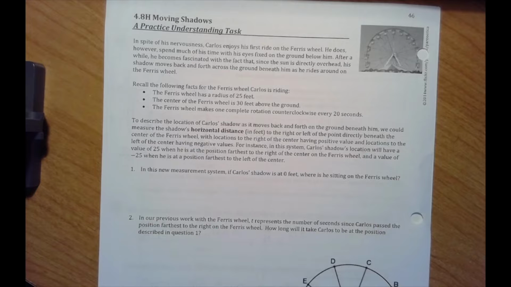So to describe the location of Carlos's shadow, we measure the shadow's horizontal distance to the right or left of the point directly beneath the center of that Ferris wheel. So we're going to call the center of the Ferris wheel 0 as an axial amount. And then if we go to the right it is positive, left is negative. So that's the same orientation we use with Cartesian coordinate graphing. So for instance, on our Ferris wheel, the shadow's location will be 25, which is the furthest right. It'll be negative 25, which is furthest left.